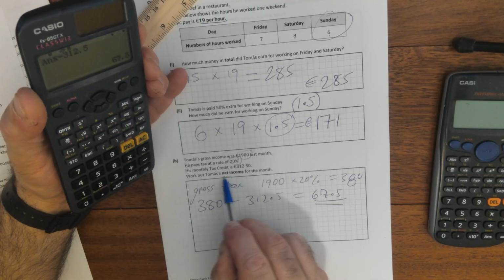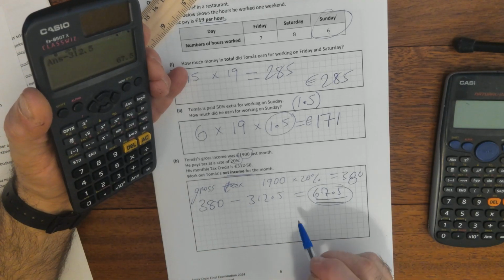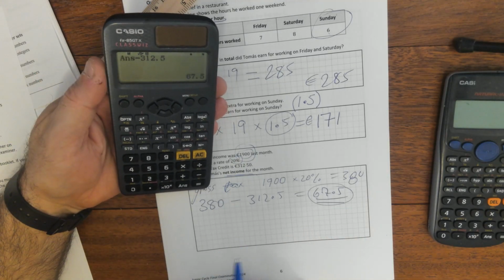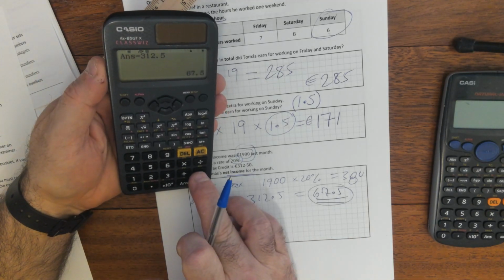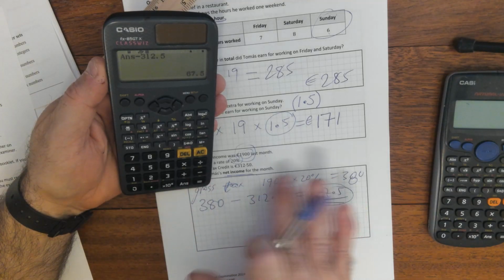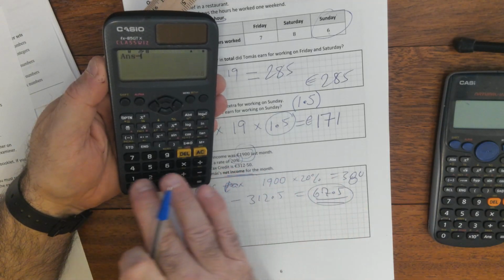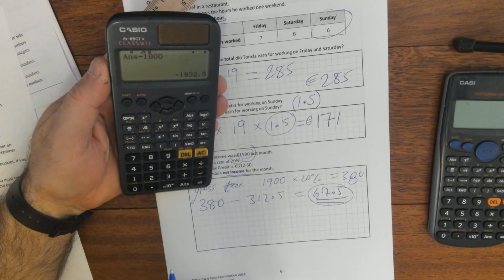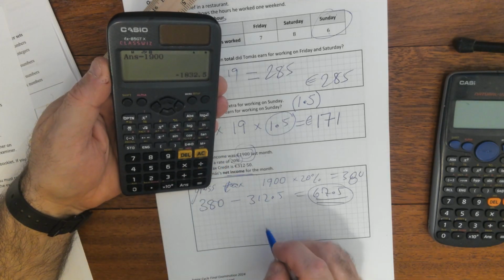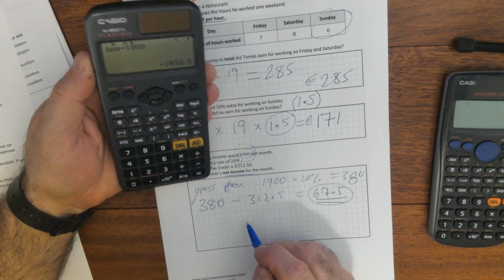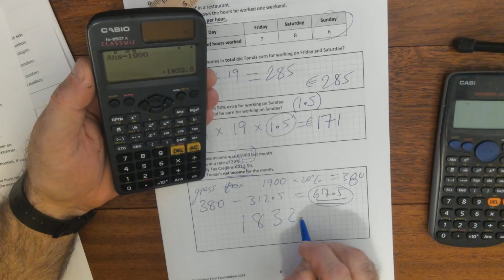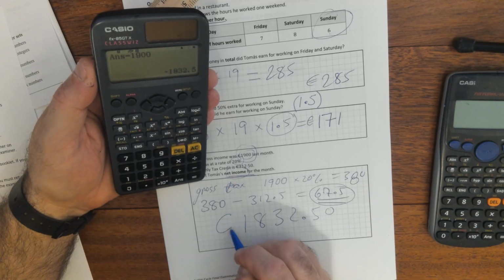But we have to work out his net income, so we're going to subtract this from this. Okay, I'm going to do a little trick here. I'm going to subtract them the wrong way around. Now we know subtraction is not commutative, but luckily you end up getting the negative version of what you should have got. So by subtracting the wrong way around and ignoring the minus, I say that his net income was 1832.5.